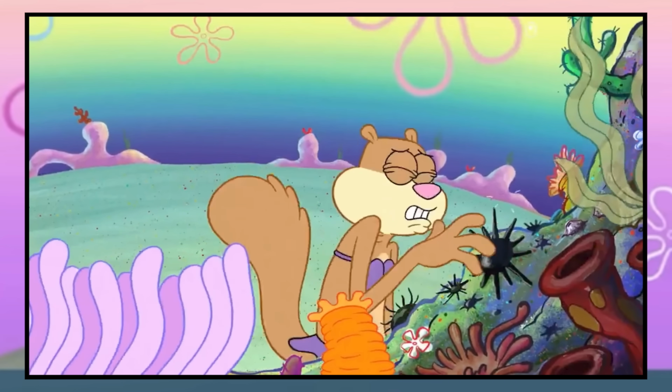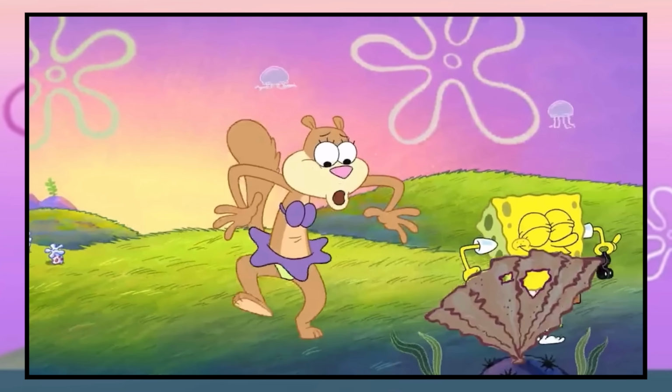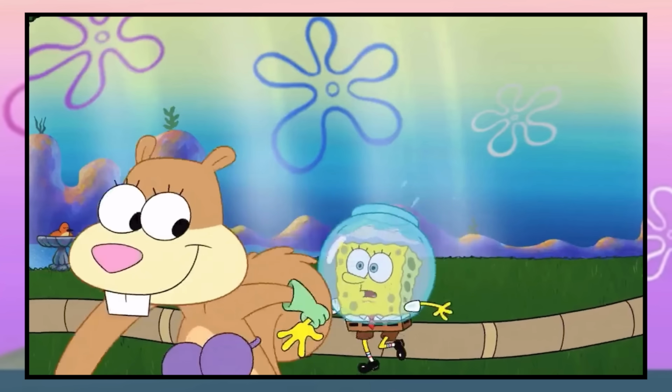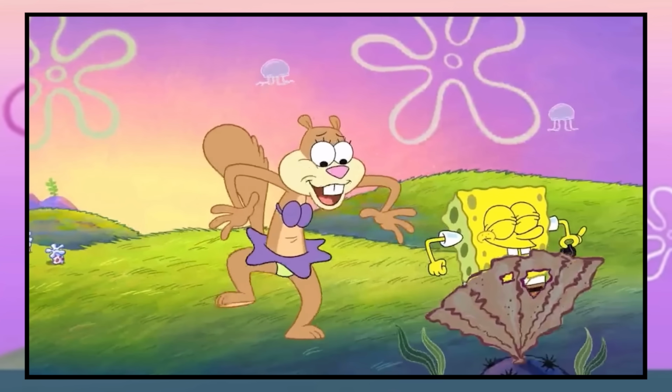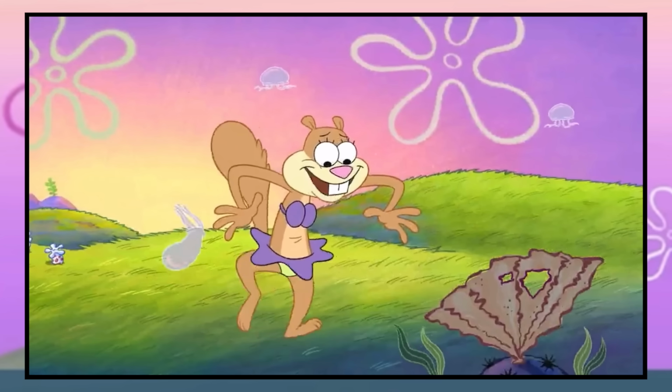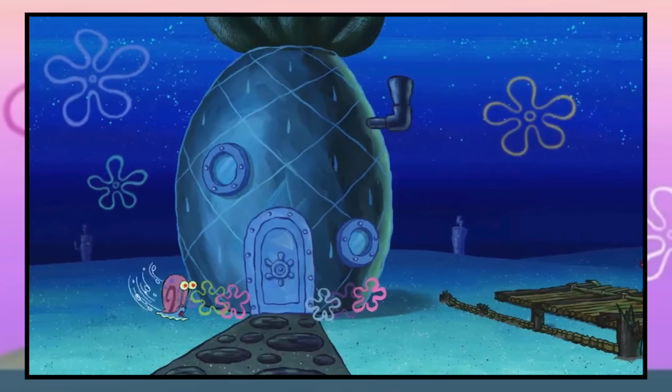But why this episode? What is it about this episode, this particular story, that made it the episode that warranted this kind of art style? So the story of A Fish Called Sandy revolves around Sandy getting some fish DNA from Fred the background fish so that she can breathe underwater and feel the ocean the way that SpongeBob does, with that eventually backfiring when she turns into some kind of fish monster.